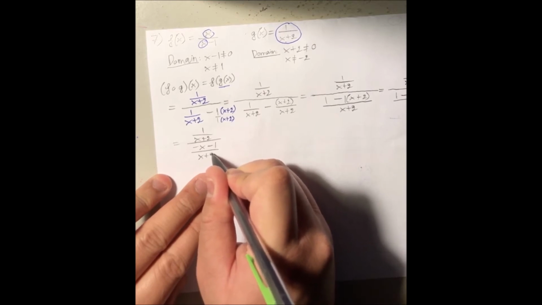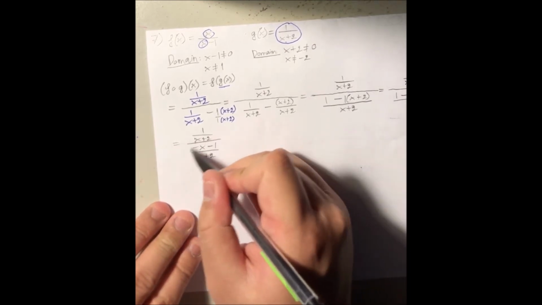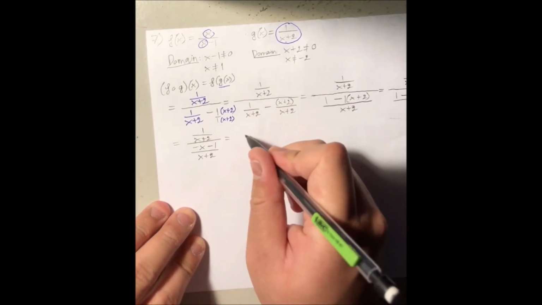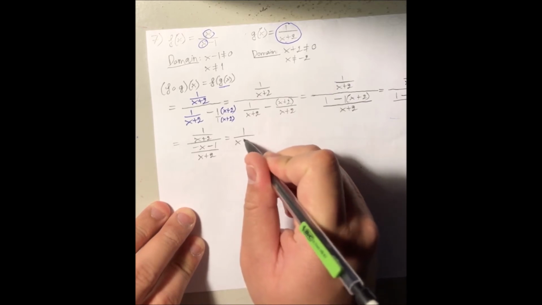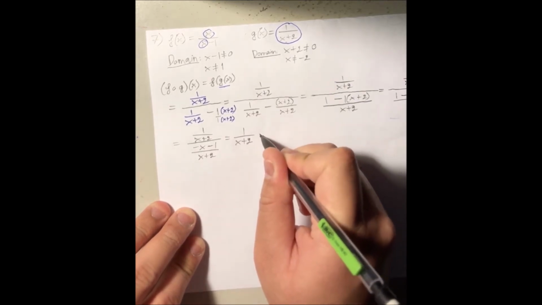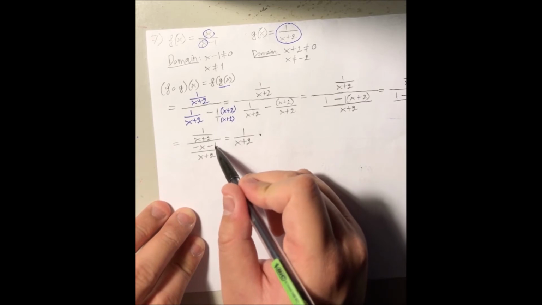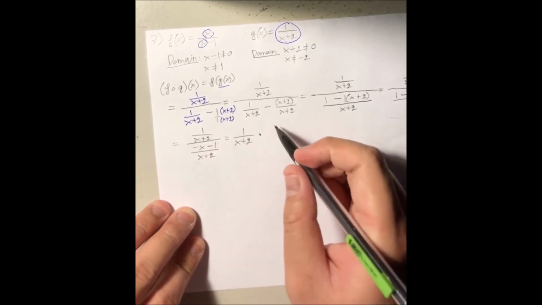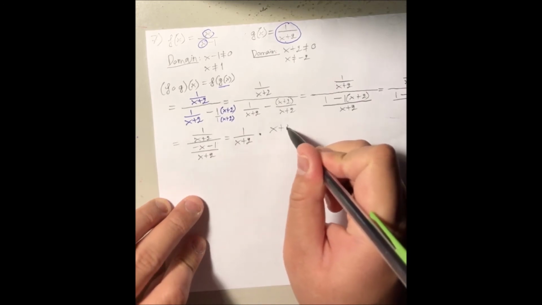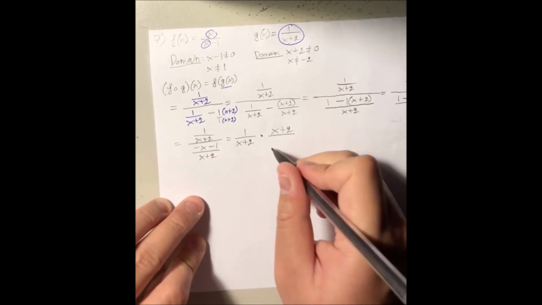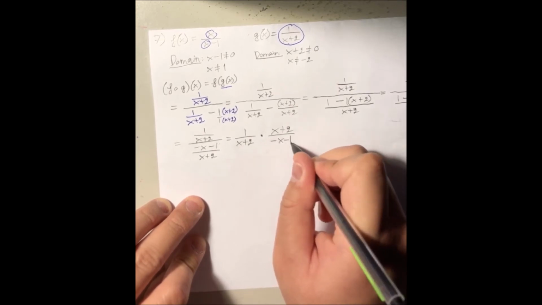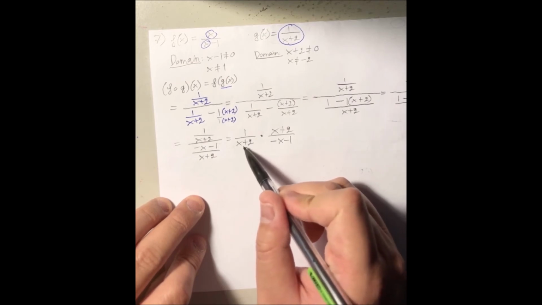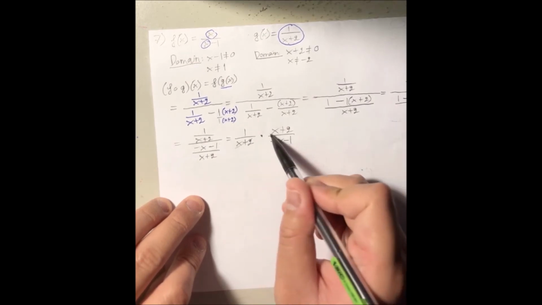Now over here we have a fraction divided by another fraction, so switch this division into multiplication by keeping the fraction in the numerator, 1 over x plus 2. Change it to multiplication, and we are multiplying by the reciprocal of the denominator fraction. So we flip this, which will become x plus 2 over negative x minus 1. And we can simplify a little more by recognizing the fact that we have a common term x plus 2 right here and right here.